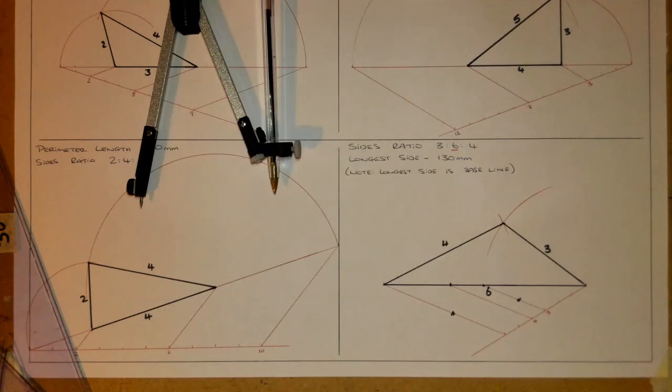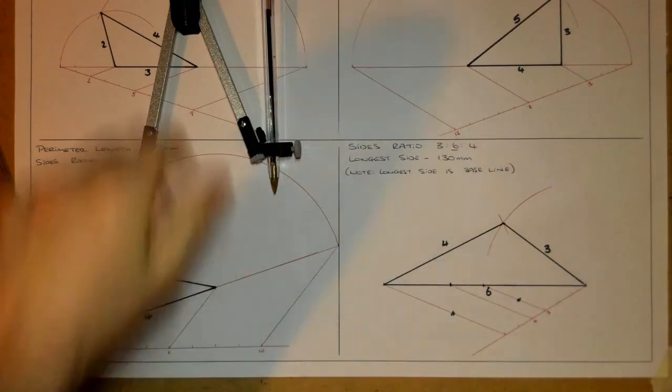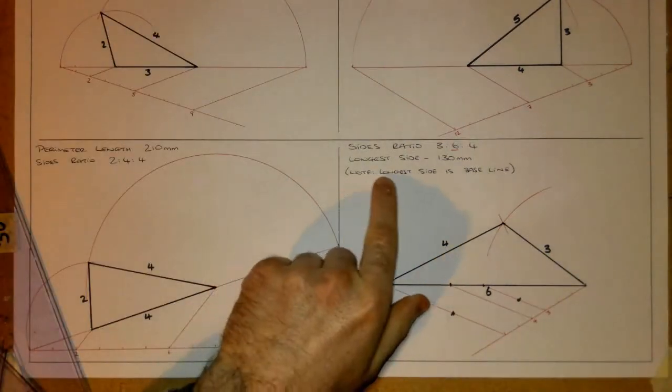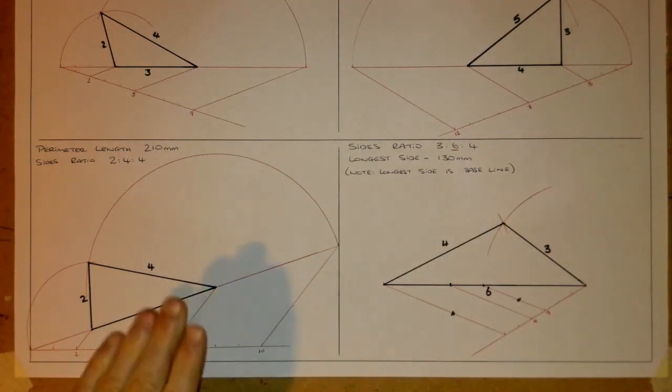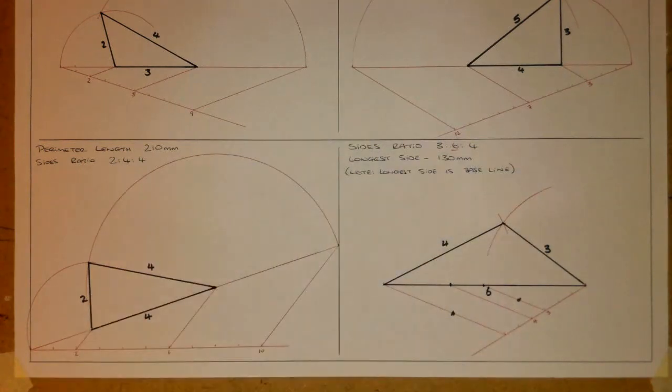Okay, that one there, a little bit trickier, given the clue that the longest side was the baseline. A little bit trickier, but as long as you understand the method, that should see you through on those questions, guys.